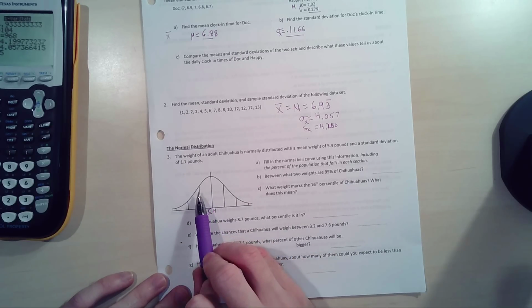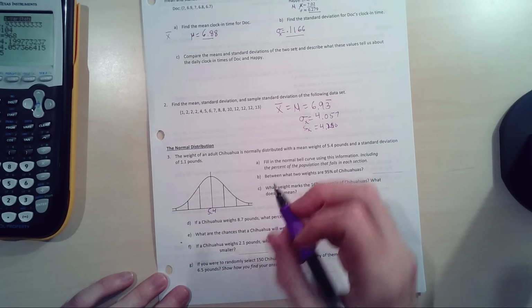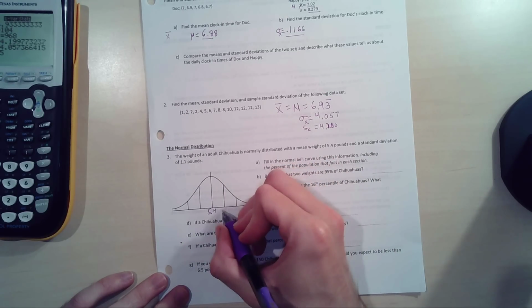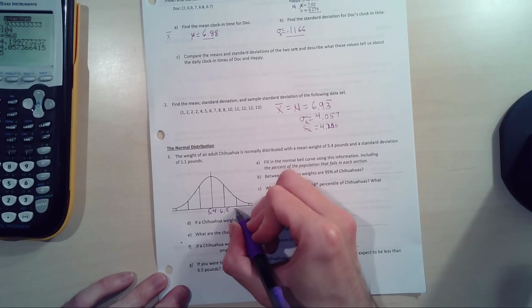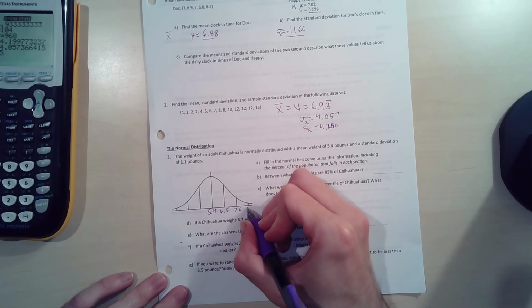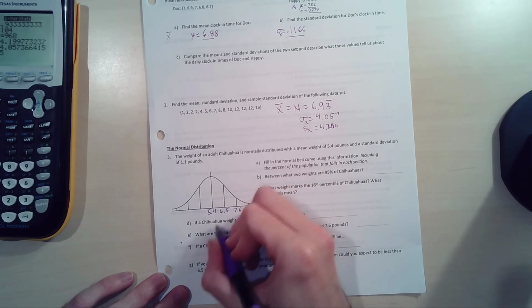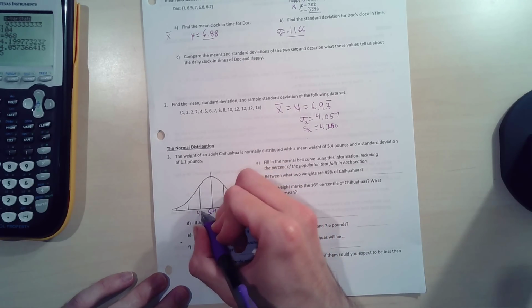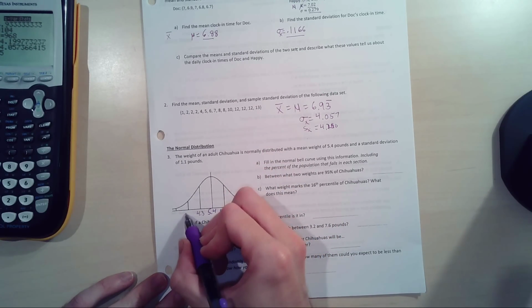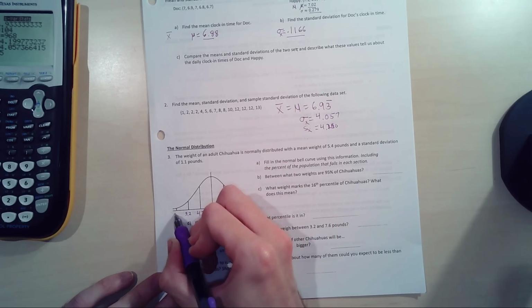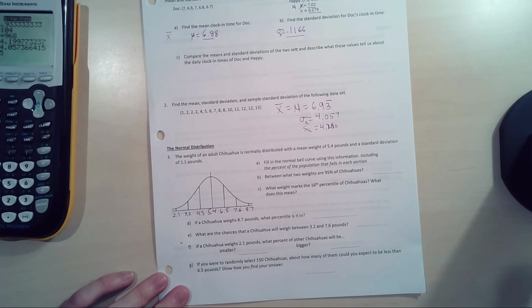The markings on this normal curve are going to go up a full 1.1 at every step. So add 1.1, add 1.1, add 1.1, and then subtract going in the other direction: subtract 1.1, subtract 1.1, subtract 1.1. It also includes the percent of the population that falls in each section.